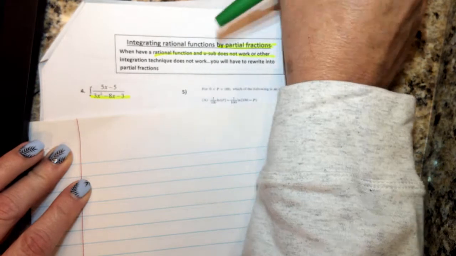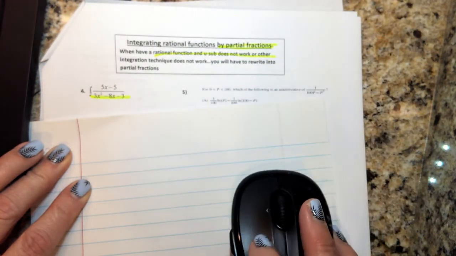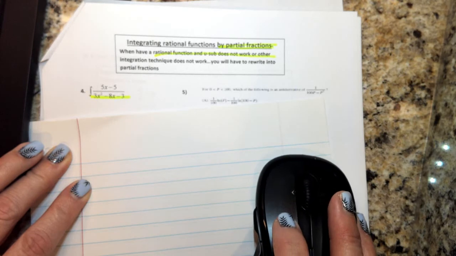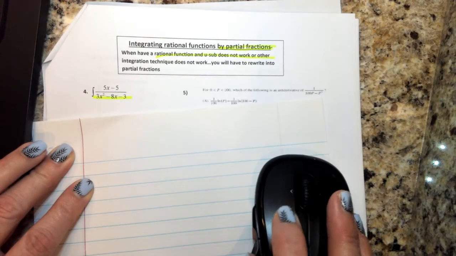I'm just going to try and fix the focusing here. It looks just a little blurry, so give me just a second. See if this is any better. Yeah, okay.